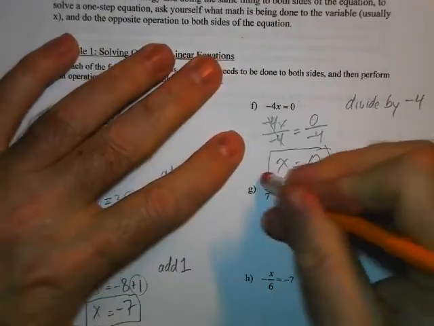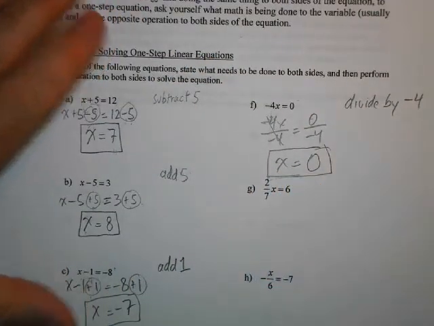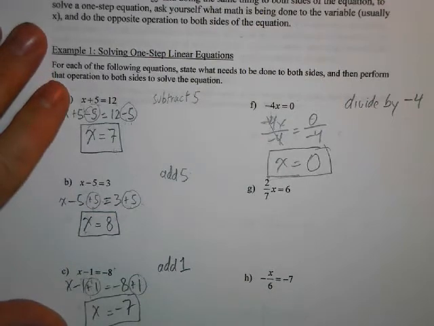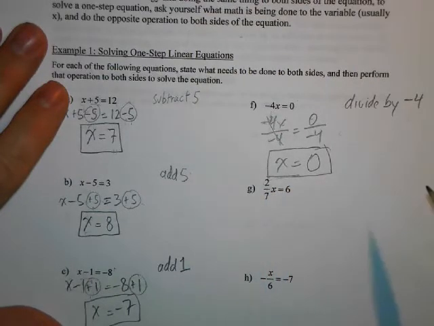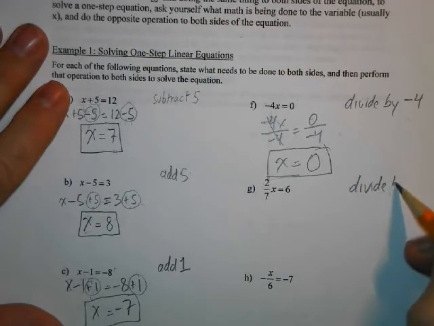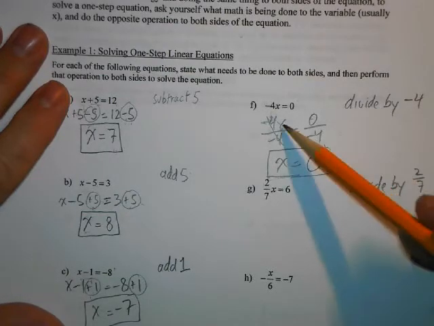Let me just move this box out of the way. So this time we are multiplying by a fraction. So does that change things? Well, I'm still multiplying by 2/7 if you think of it that way. X is being multiplied by 2/7. So what's the opposite of multiplying by 2/7? Well, again, I just change the operation to divide by, and the number is still 2/7, just like the other ones we did. We changed it to divide by, but the same number.